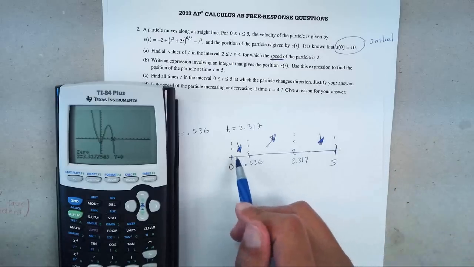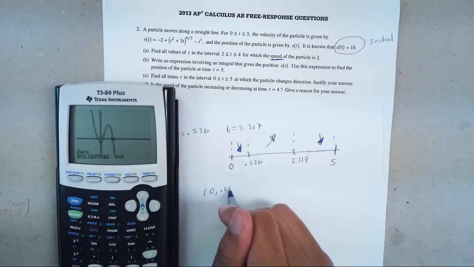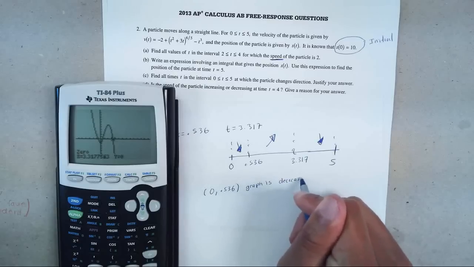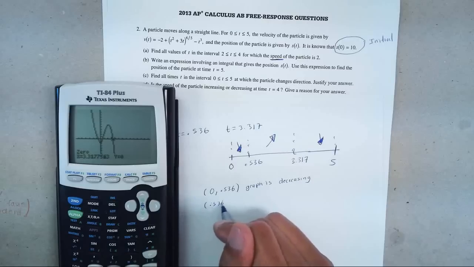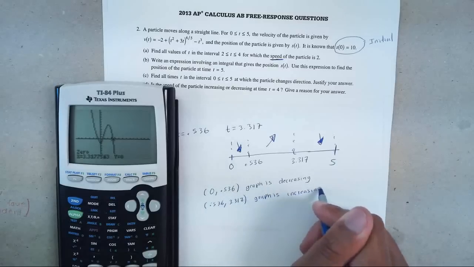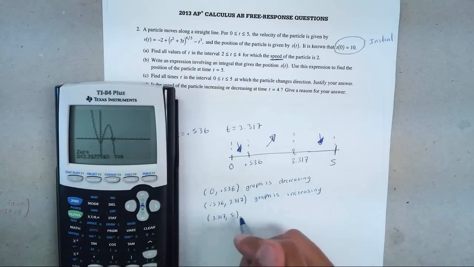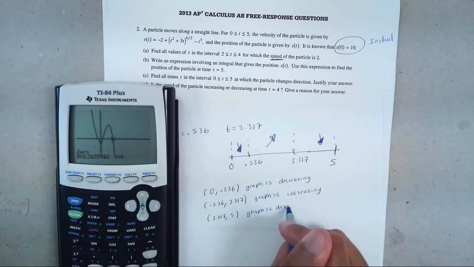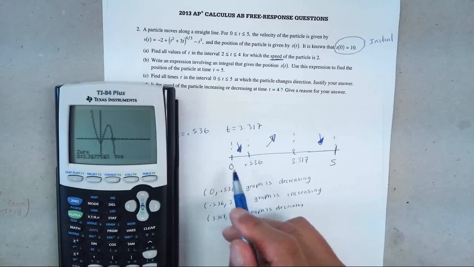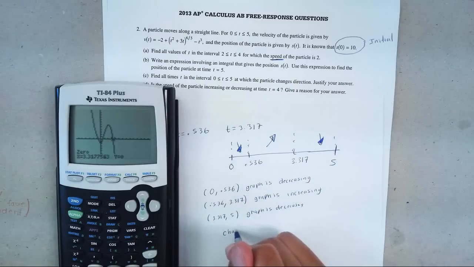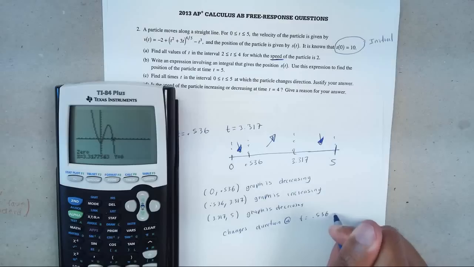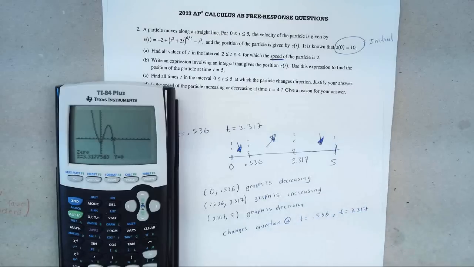change direction? Well, if you look at it, from 0 to 0.536, the graph is decreasing. From 0.536 to 3.317, the graph is increasing. And then just copy the left one down, 3.317 to 5, graph is decreasing. So because it went from decreasing to increasing to decreasing, the values of where it's changing direction from 0 to 5 are time equals 0.536 and time equals 3.317. And that's it for that answer.